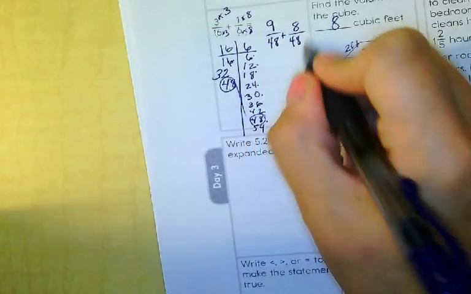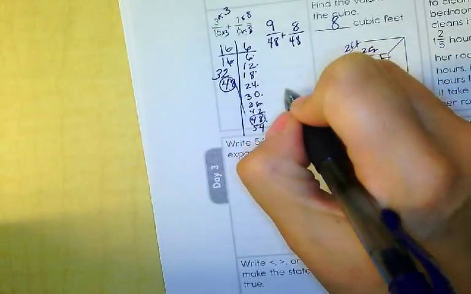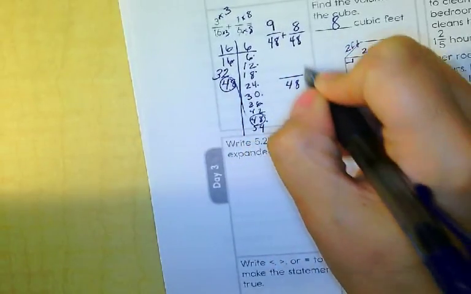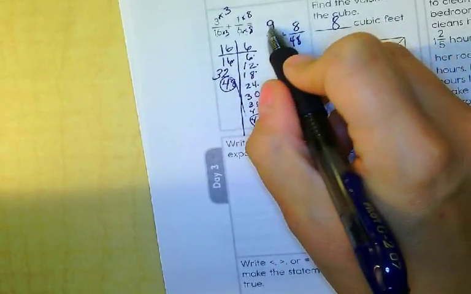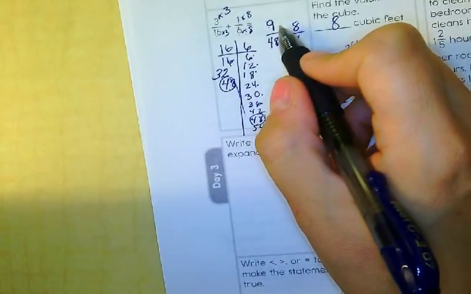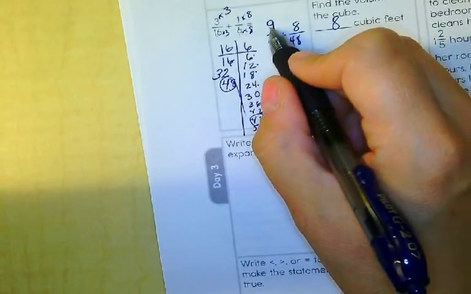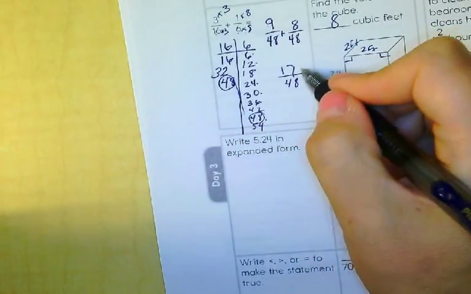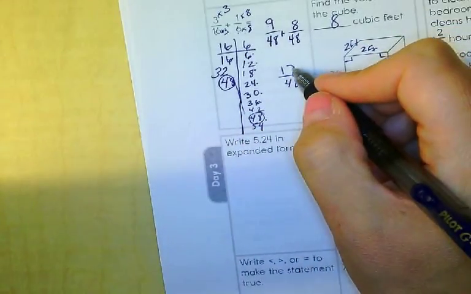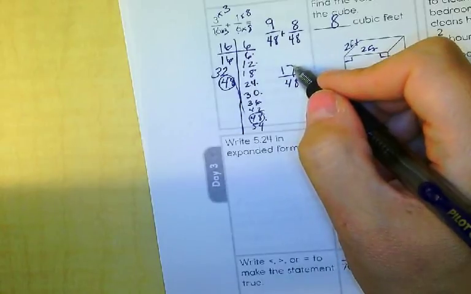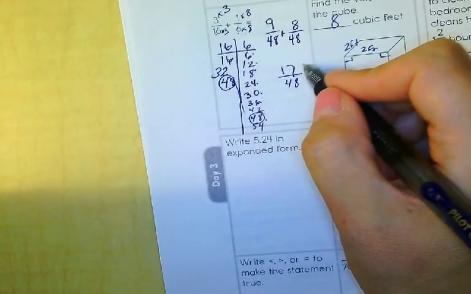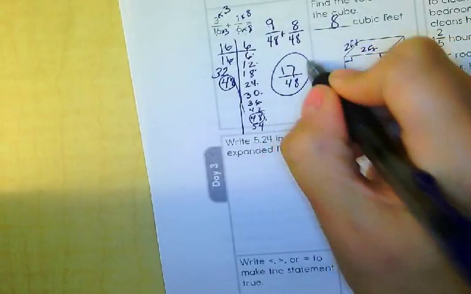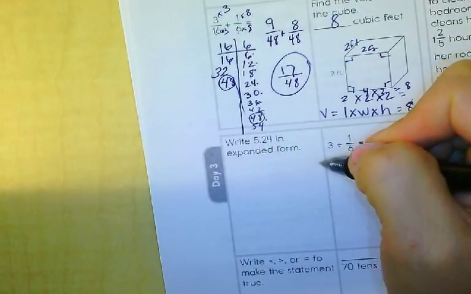And now I can add them because we have the like denominator. So the denominator doesn't change because the denominator tells me how many total parts there were. And the numerators tell me the parts that we were counting. So we were just counting right now. We're adding 9 plus 8, which equals 17. I know that 17 is a prime number. That means that it can only be divided by 17, and so there's nothing else that divides into it equally. So I know I can leave this alone. It is at its reduced state, and there is day 1.